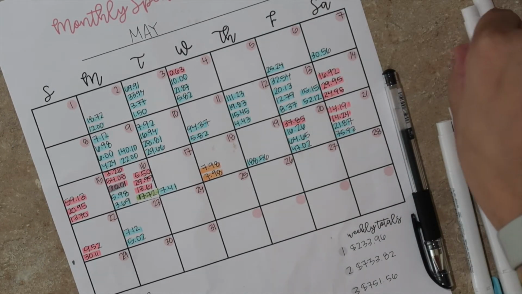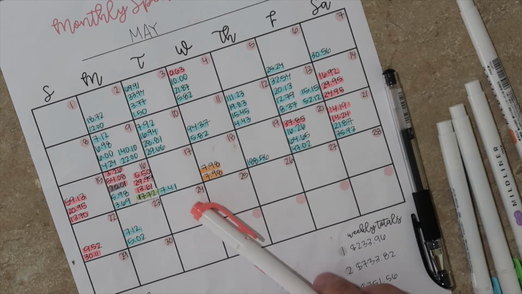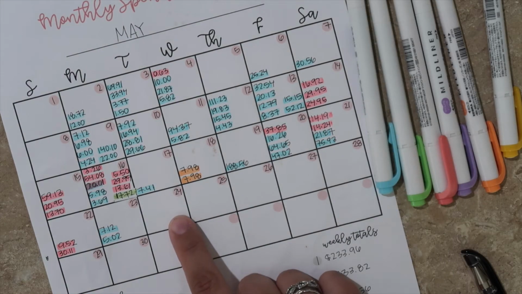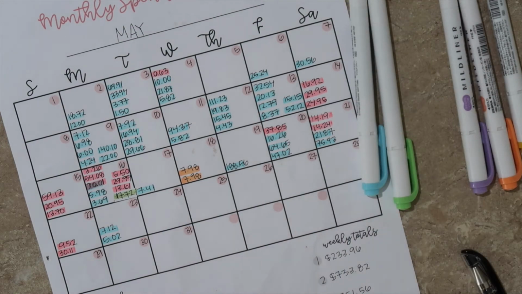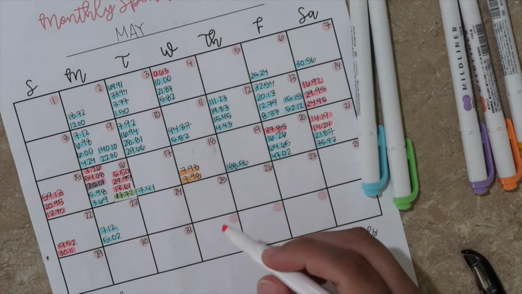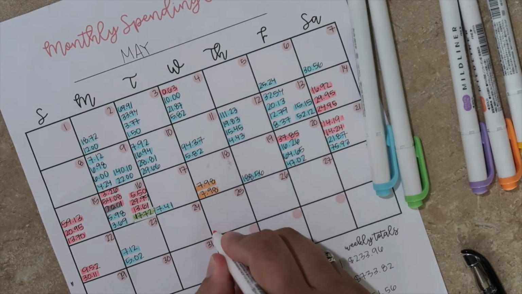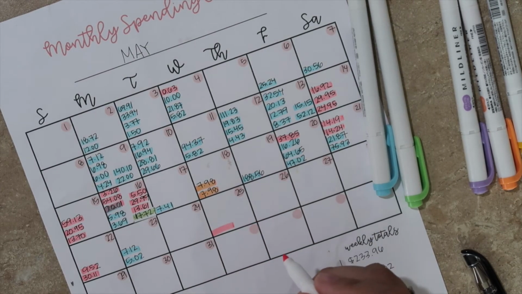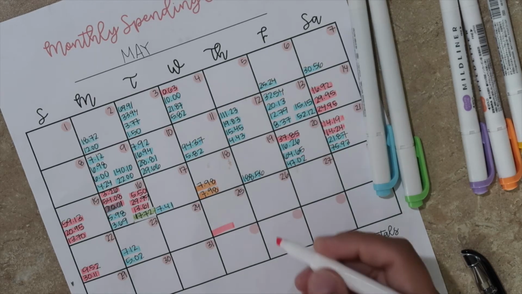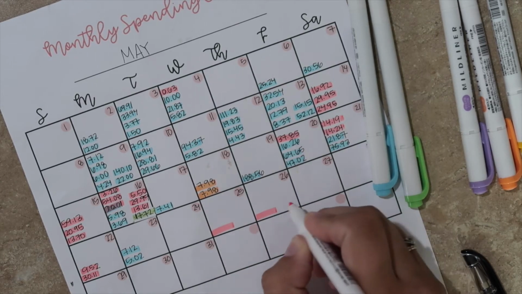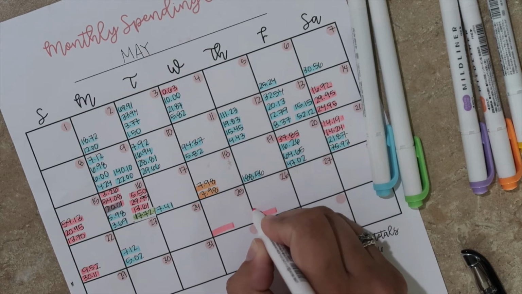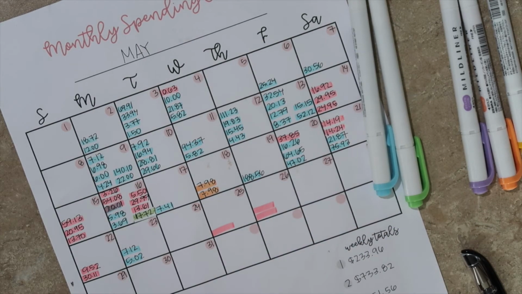So in the first account with pink, we're starting on the 24th. Nothing that day. On the 25th, I did purchase some 4th of July bows for my daughter. And then on the 26th, I went to Walmart and had an iTunes charge come through.